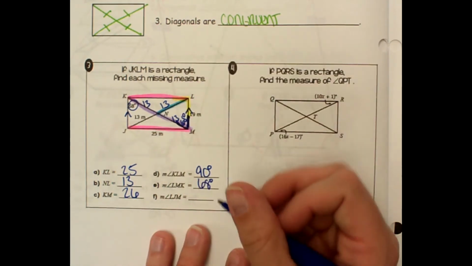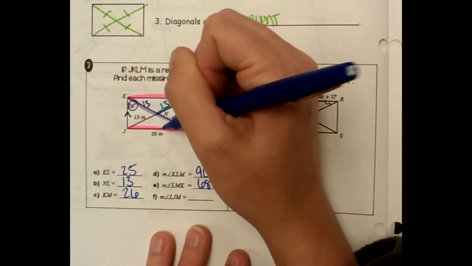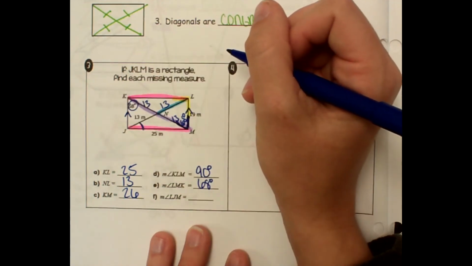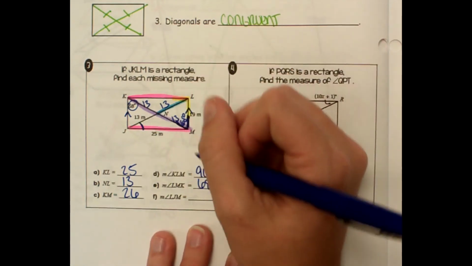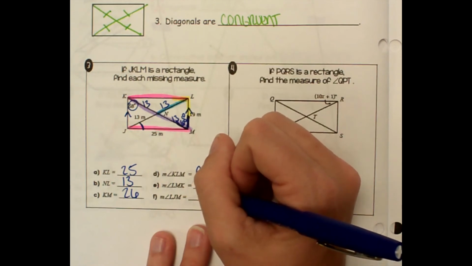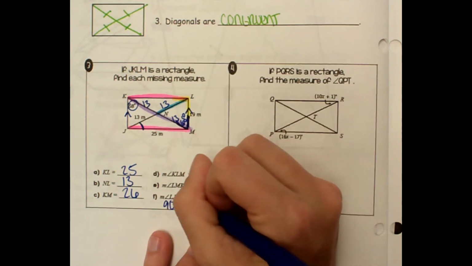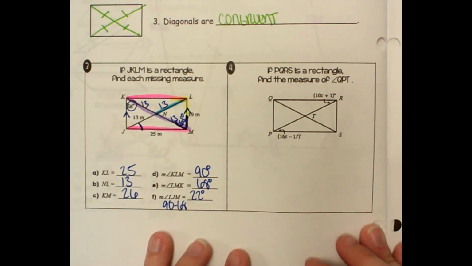Then it asks for LJM, so it's wanting this angle right here. Which is going to be 90 minus 68, which gives it 22 degrees. Okay, 22 degrees.